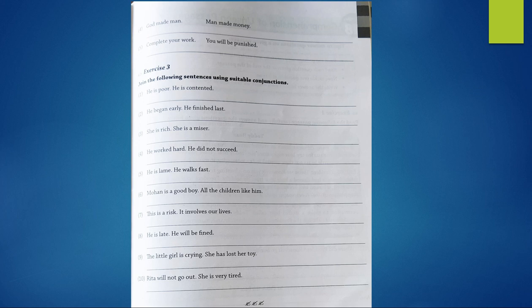She is rich, but she is a miser. He worked hard. Though he worked hard, he did not succeed. He is lame, yet he walks fast. Mohan is a good boy, so all the children like him. So, this is a bit confusing, okay? This is a risk as it involves our lives.